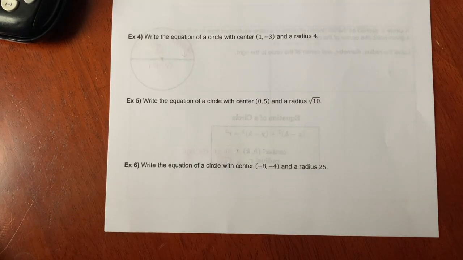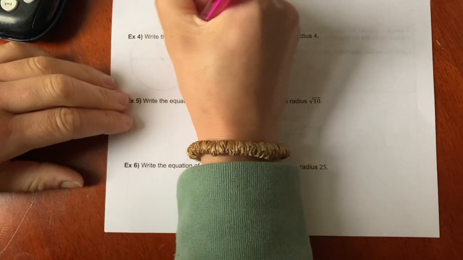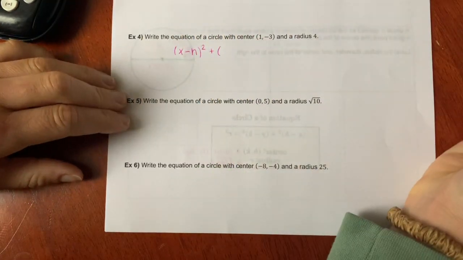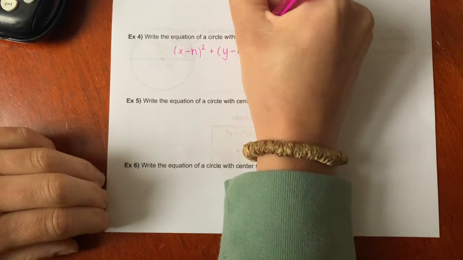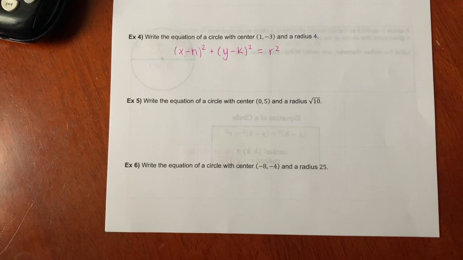Okay, this next set of problems, like we said, is writing the equation. So when you're writing the equation of a circle, you have to follow the format (x - h)² + (y - k)² = r².